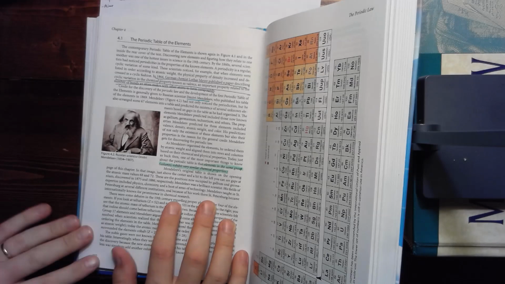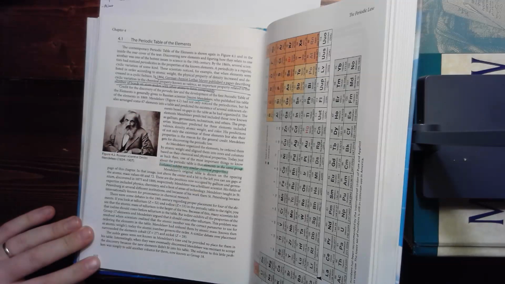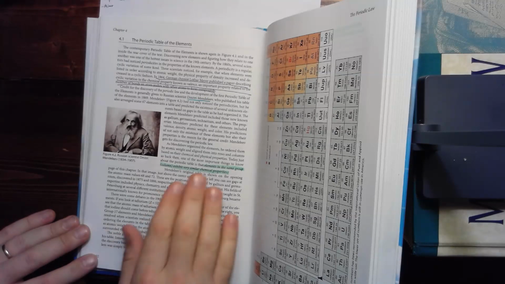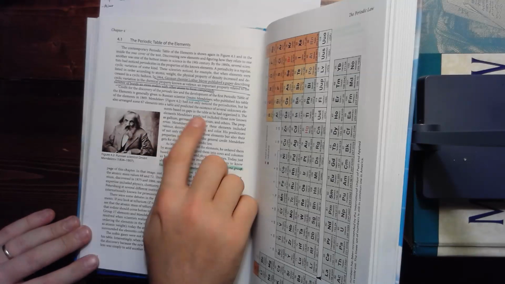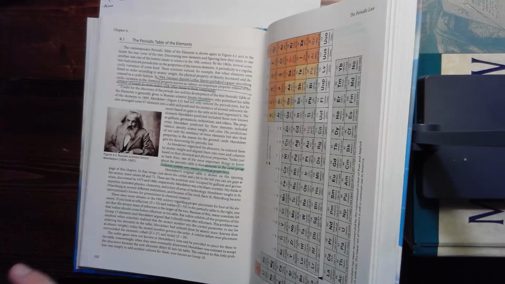But he had already arranged 67 elements into a table. And he did that based on some of their properties, okay? And he even was able to predict the existence of several unknown elements based on gaps as he had organized it, okay? And so that's one of the things that we know when a theory is really robust.